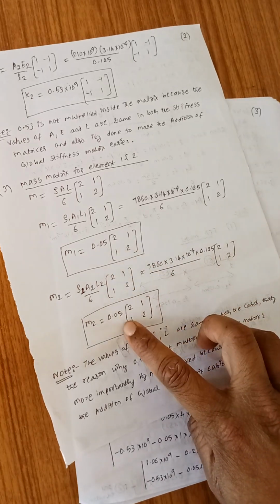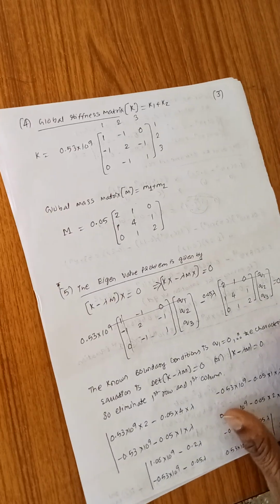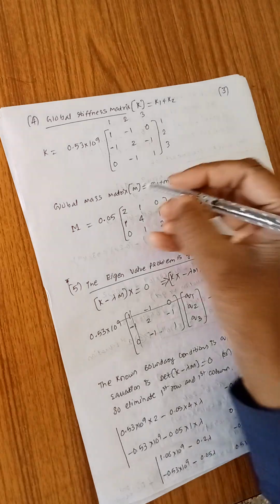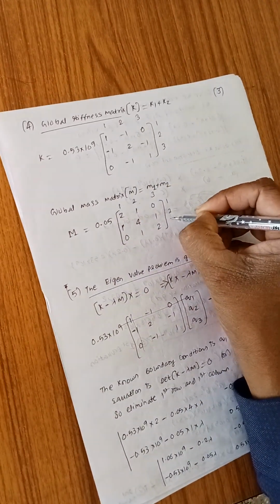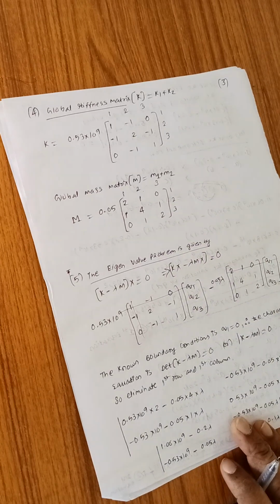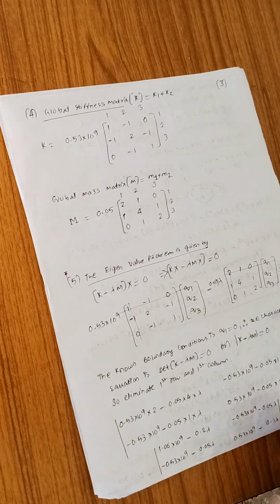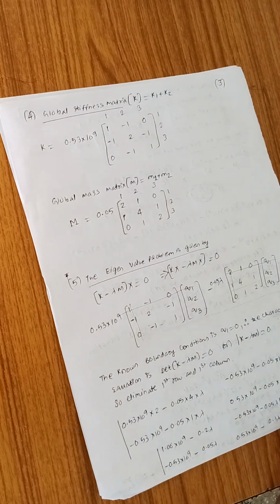So you are going to take 0.05 common. Apart from that, when you take 0.05 common and add all of that at nodes 1, 2 and 3, this is going to be the answer. Even here it's going to be the same. The addition is not going to change. I don't think I have to give you a detailed explanation about this, because in many of my previous videos you can watch it. So this is how you get the global stiffness matrix and the global mass matrix. That is, the global stiffness matrix is K1 plus K2 and the global mass matrix is M1 plus M2.